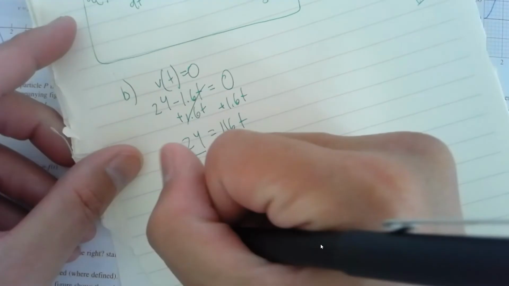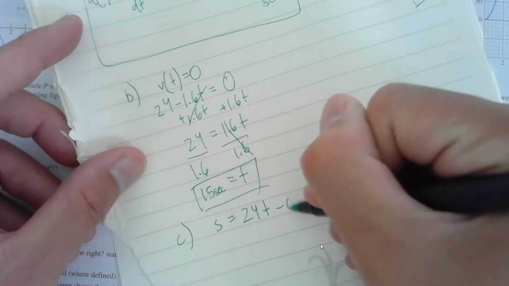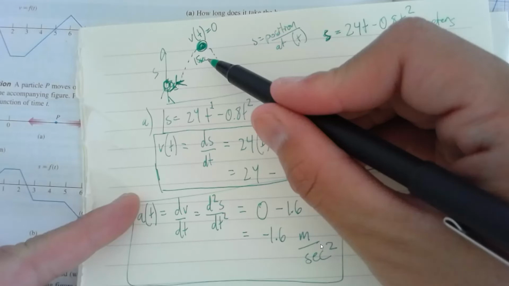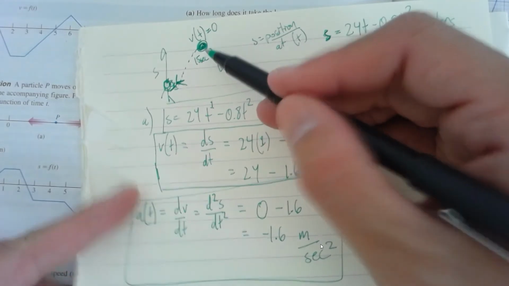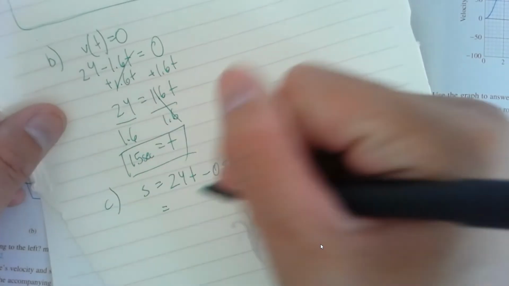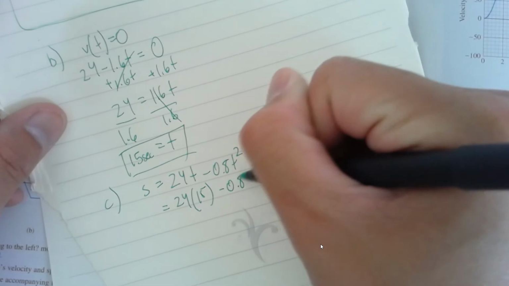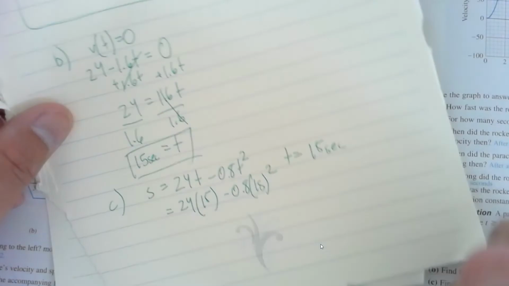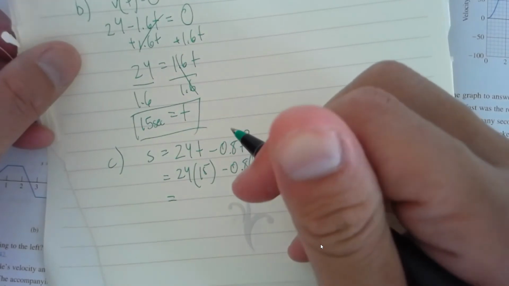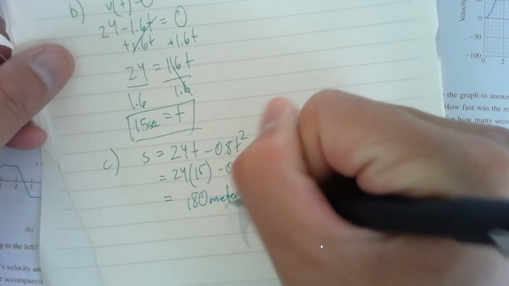So let's do that. So S is equal to 24t minus 0.8t squared. And I know that at its highest point, it's at 15 seconds because the velocity is 0 there. Okay, so I'll just plug in 15 seconds. 24 times 15 minus 0.8 times 15 squared. Okay, I'm not going to go through too much of the math, but you should be able to get 180 meters. So it's not bad.